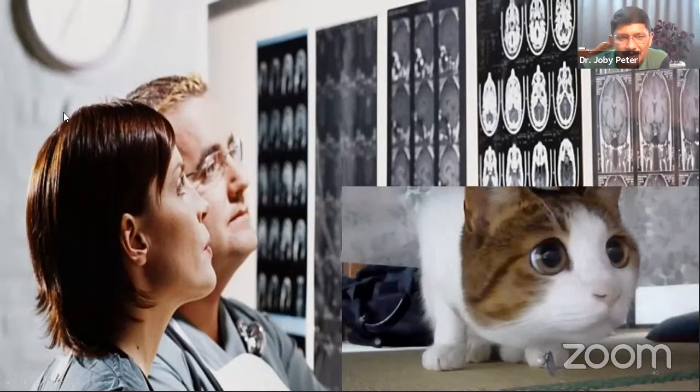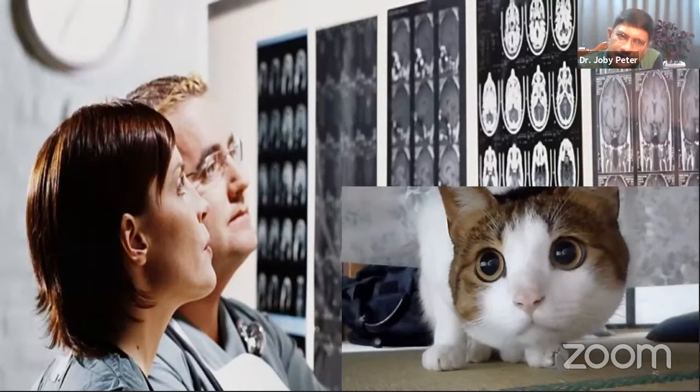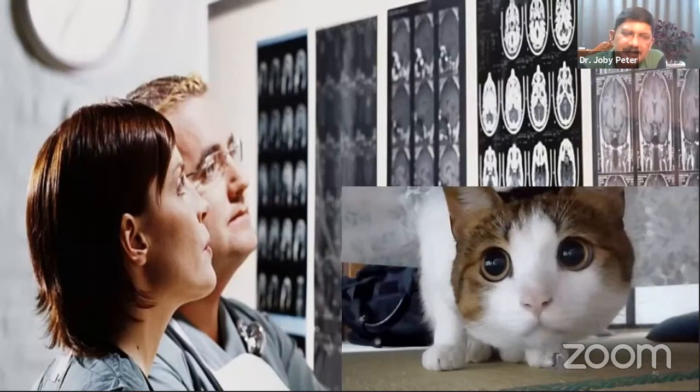So you and your patient will look into each other. What will I tell? What will I look? Okay, tooth is retained, okay, I will remove that. That is it. That is the beauty of this.